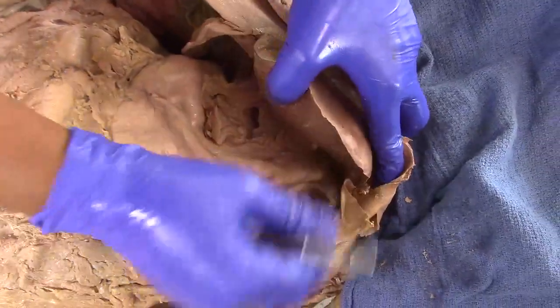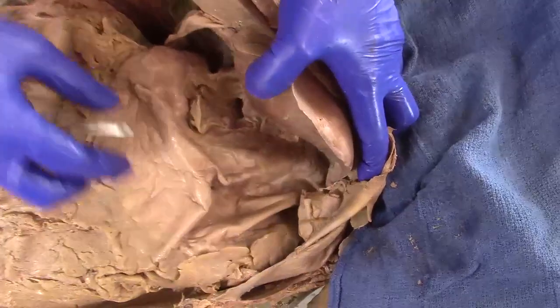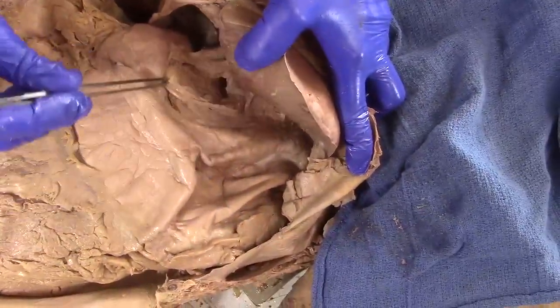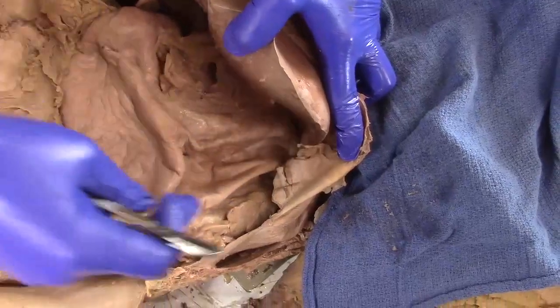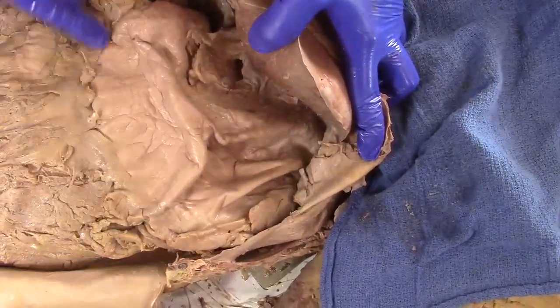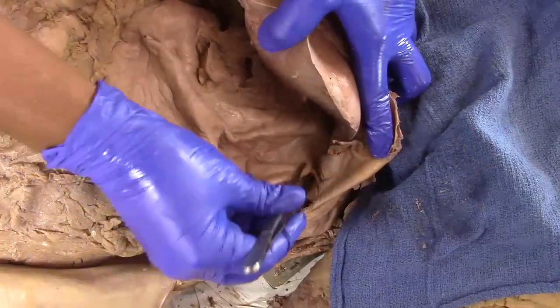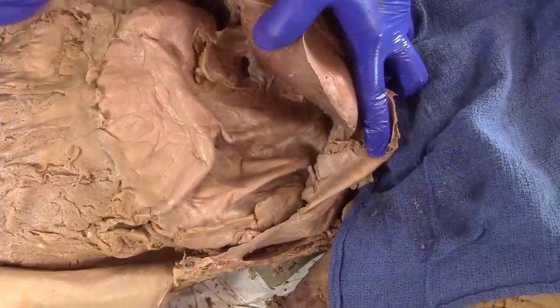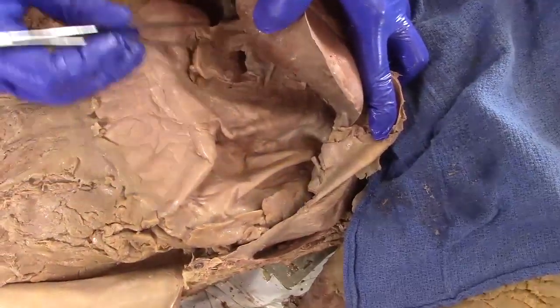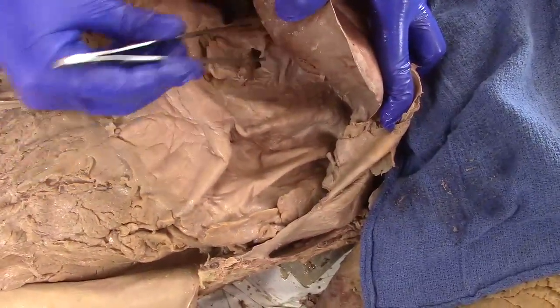So this stomach has two borders: the right border or the lesser curvature, which is smaller, and the left border that is large, which we call the greater curvature. The greater curvature is over here, which is attached to the greater omentum, and the lesser curvature over here, which is attached to the lesser omentum.